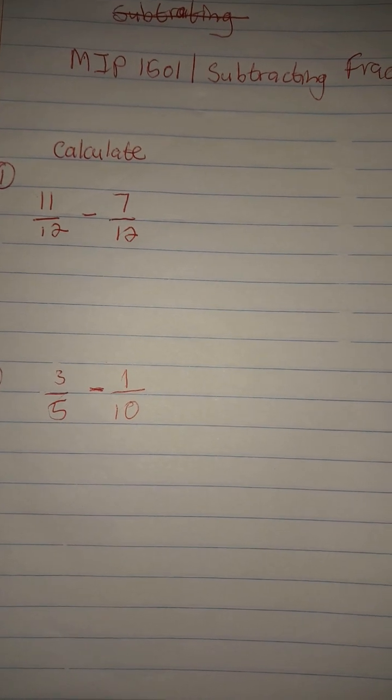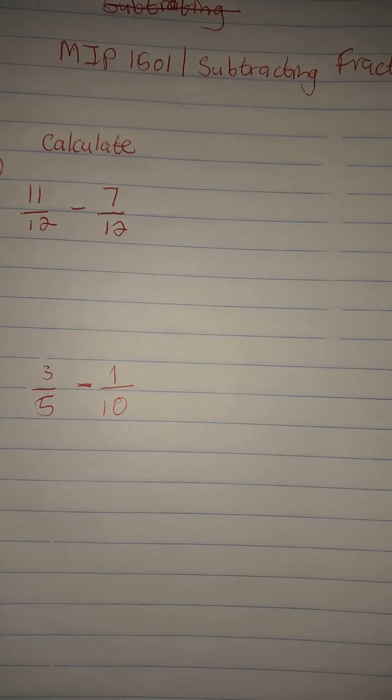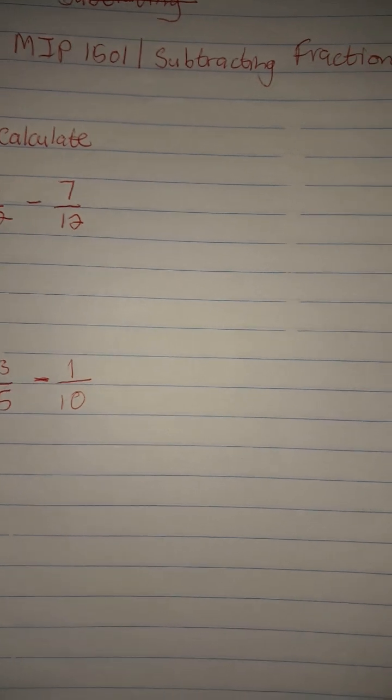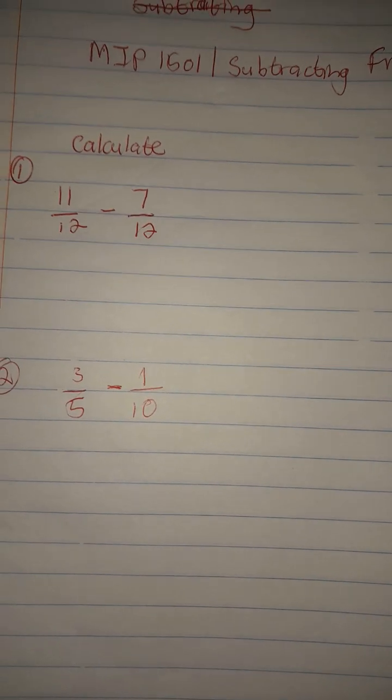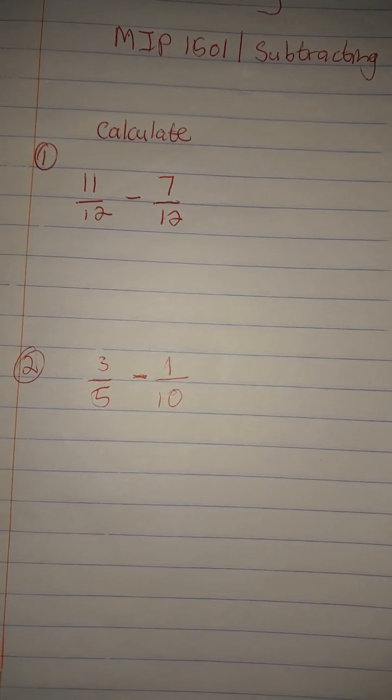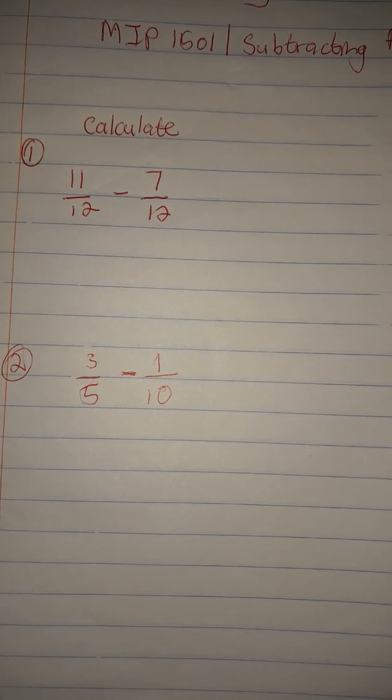Hi guys, in this video we are going to learn about subtracting fractions. Without wasting time, let's start with the first fraction.